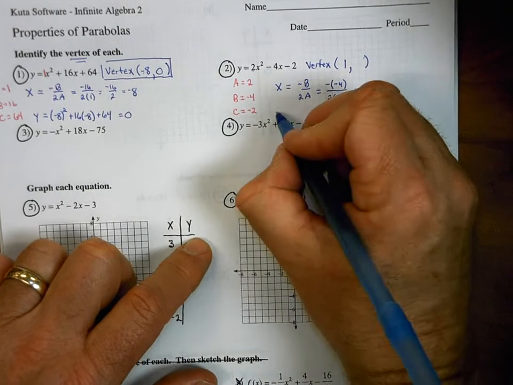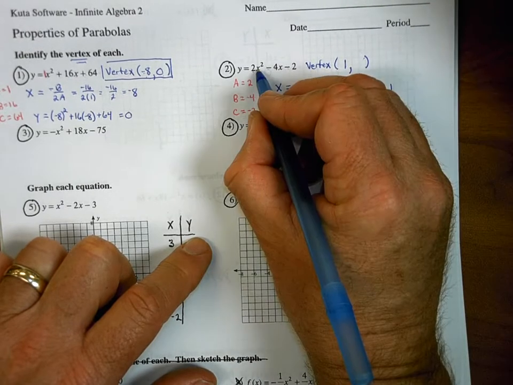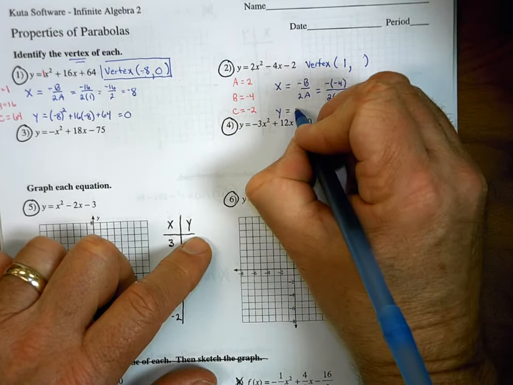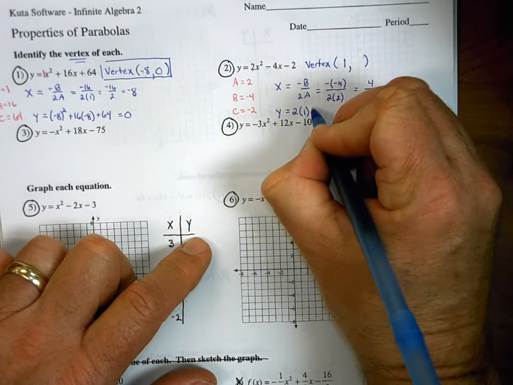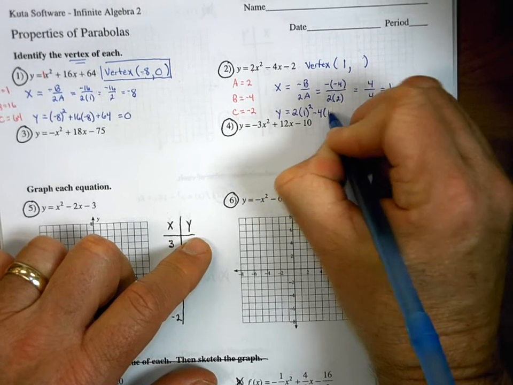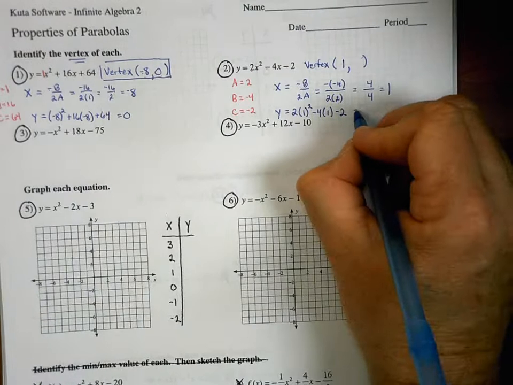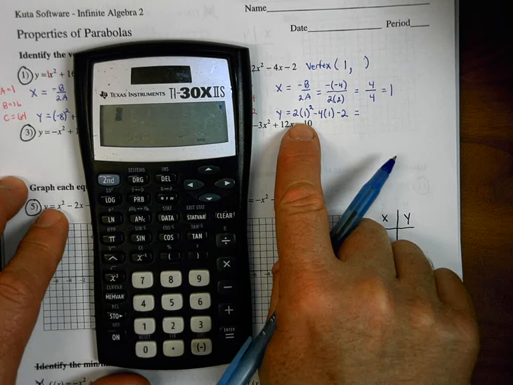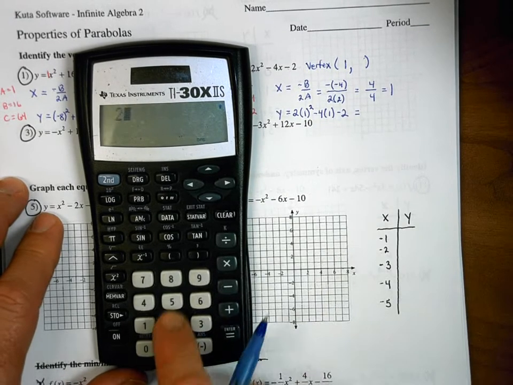To find my y value, I'm going to take my x value 1, and I'm going to substitute it into the place of x in my quadratic equation here. So I'm going to get y equals 2 times 1 to the second power minus 4 times 1 minus 2. Okay, and we work that out. And once again, if you have a scrolling screen calculator, and I highly suggest you get one, you could just type in the equation as you see it.